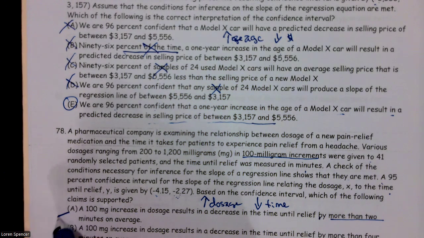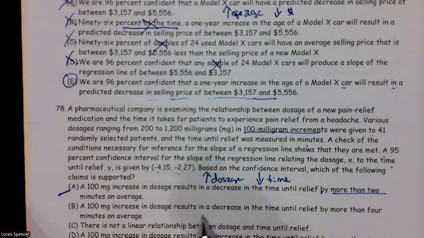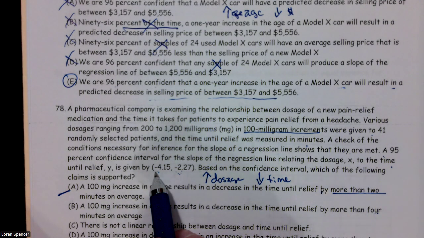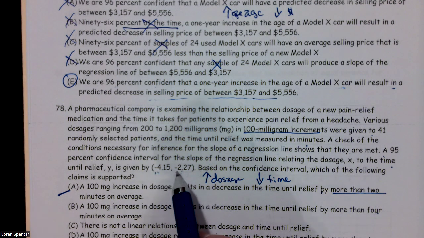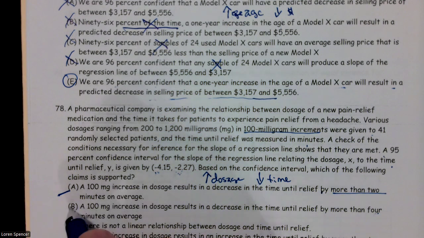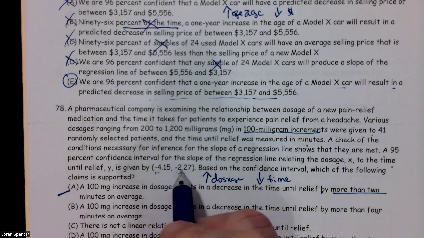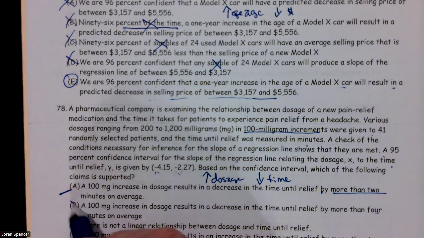So I like this one. 100 milligram increase results in a decrease in the time until relief by more than 4 minutes. No, it's not by more than 4 minutes. It could be as much as 4 minutes, but it's not. We can just say that it's more than 2 minutes. We can't say that it's more than four because it's somewhere between there. So it could be as low as 2 minutes.